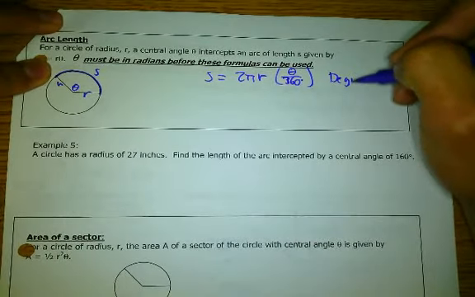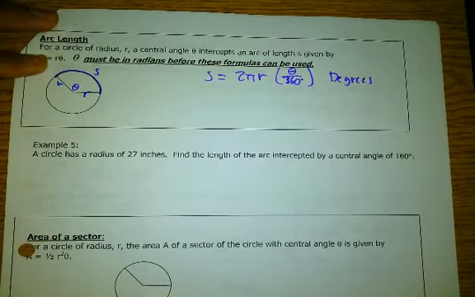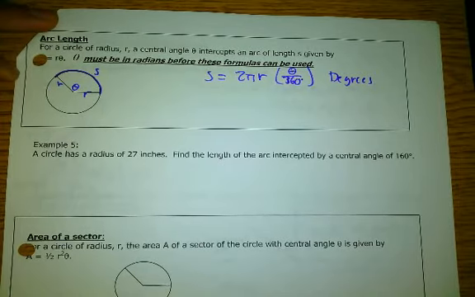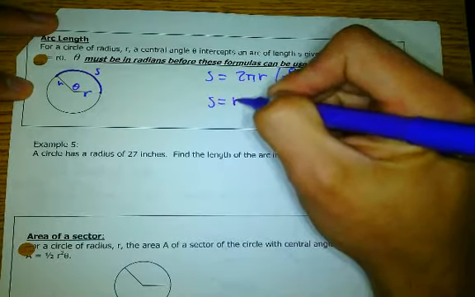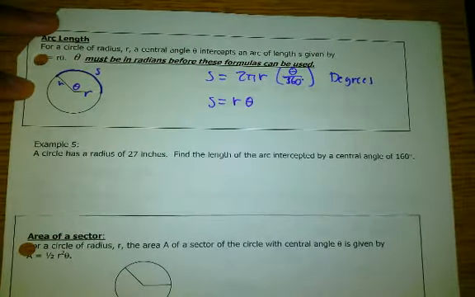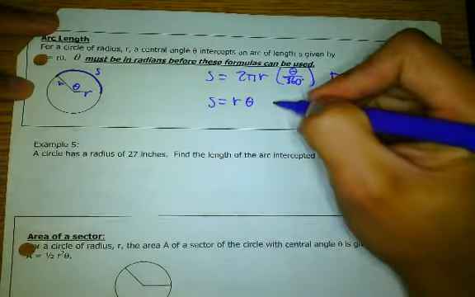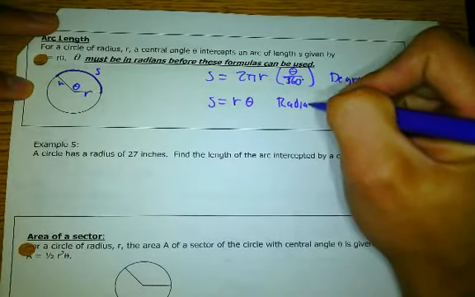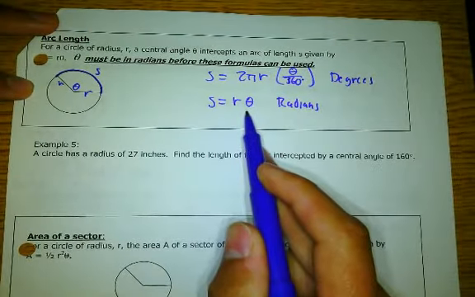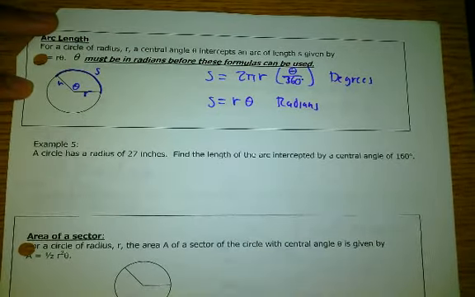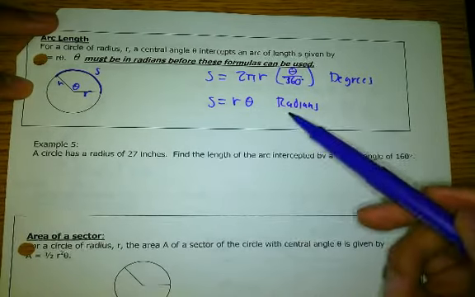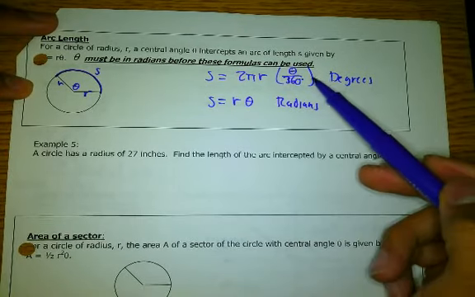However, this is why I like radians. Look at how simple the radian formula is. Arc length equals radius times the angle. But this has to be in radians. So your angle must be in radians for this formula to work. Okay? If you do not have radians, you can turn to radians and use this formula, or you can use the formula above. Okay?